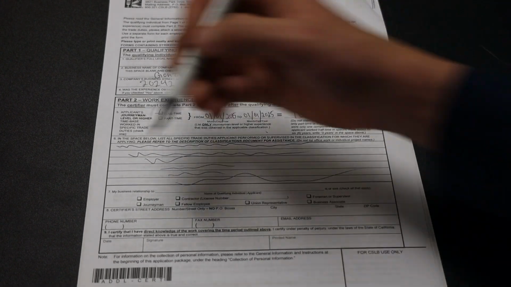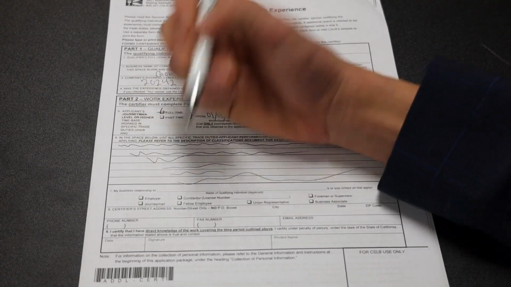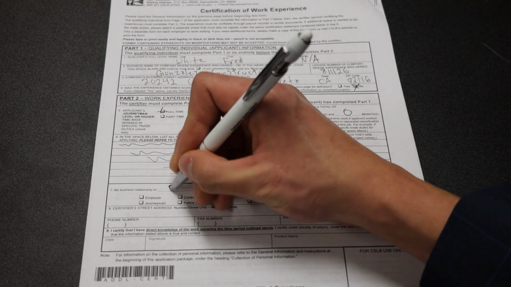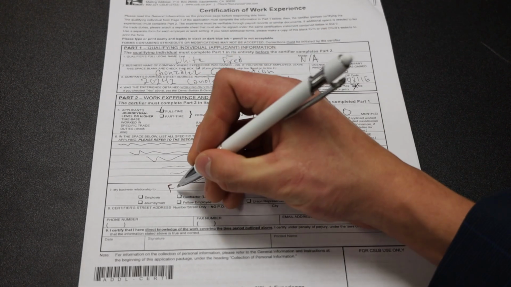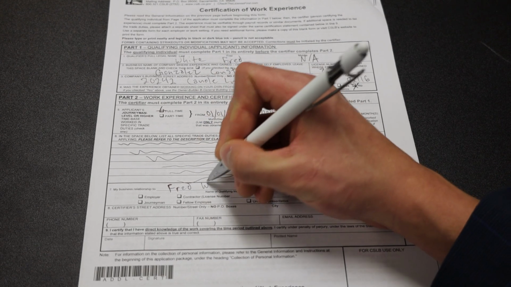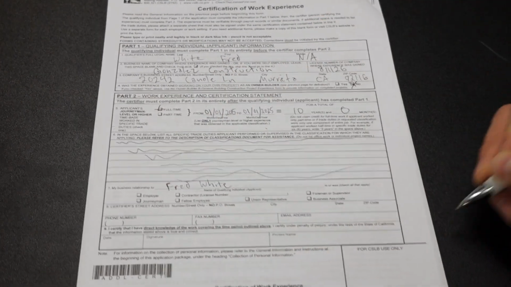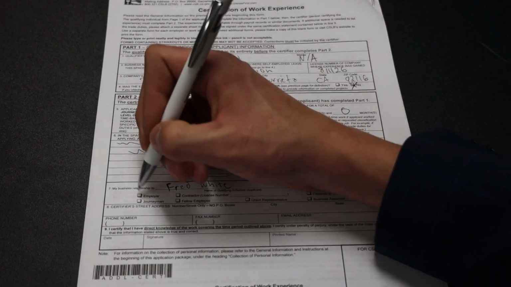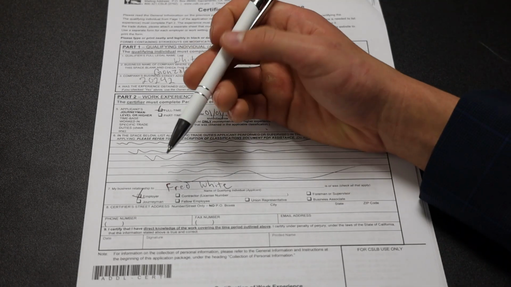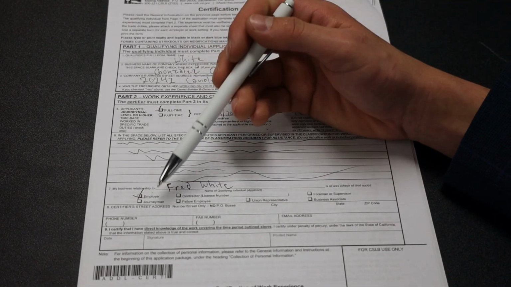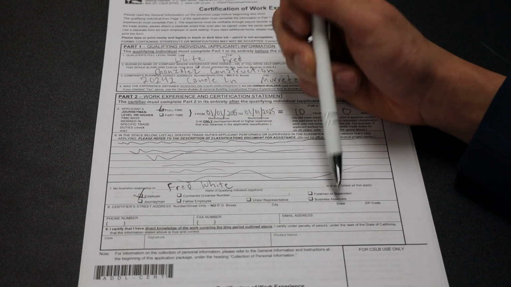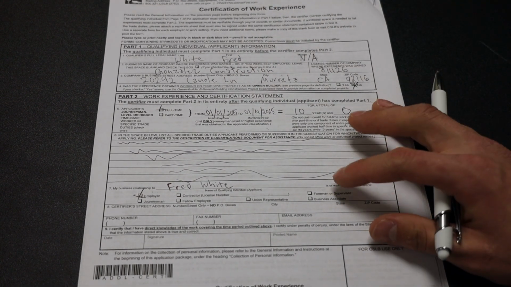Moving on. Number 7, business relationship, this is gonna be your name, because this is if the contractor or your employer is signing off. This would be him filling it out. So Fred White, because this is the guy's name. We'll just say it's his employer, okay? But realistically, you have all these options. It can be an employer, a contractor, foreman or supervisor, journeyman, fellow employee, union rep, or business associate. It can be any of those, okay?